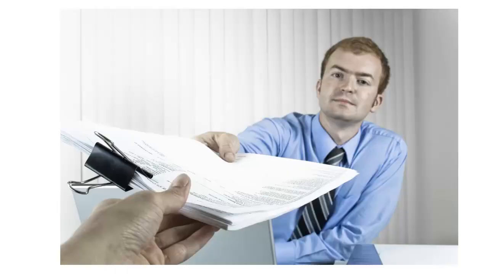We will now review each of the three basic parts of a standard encroachment permit application package. First, the application, then the supporting documents, and finally, the fees. Let's start with the application form.